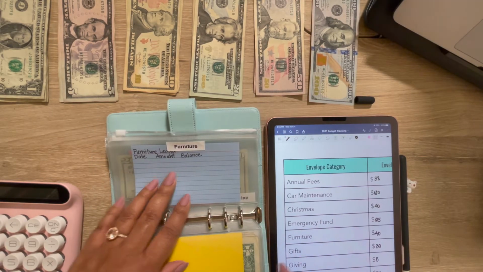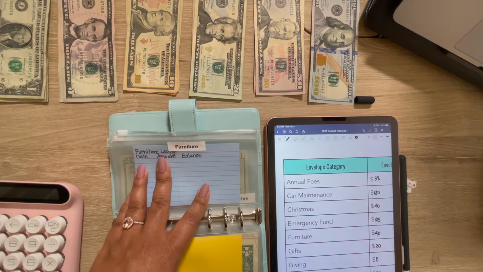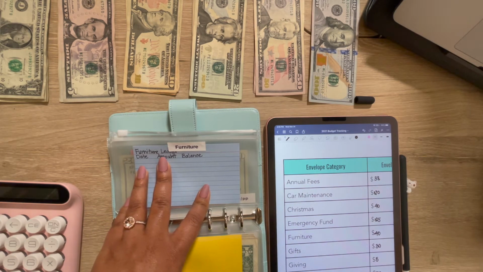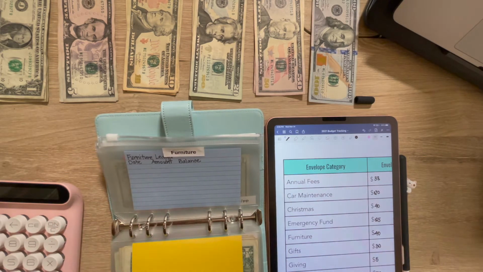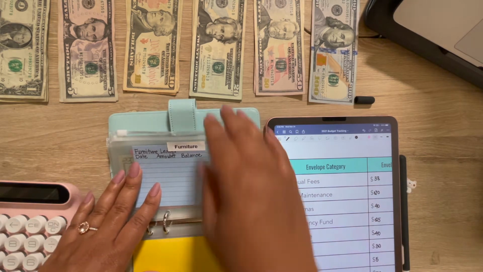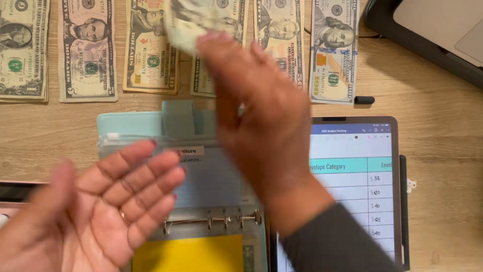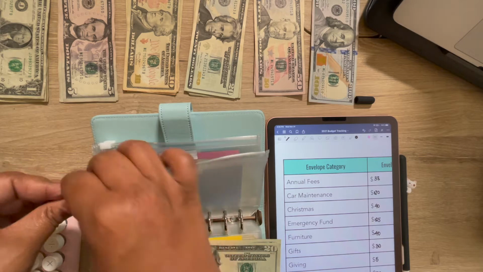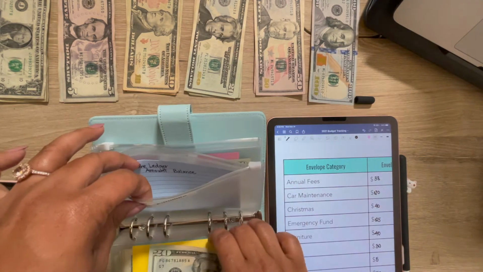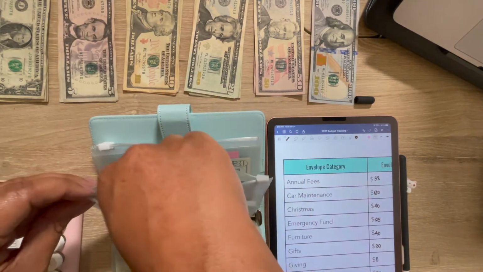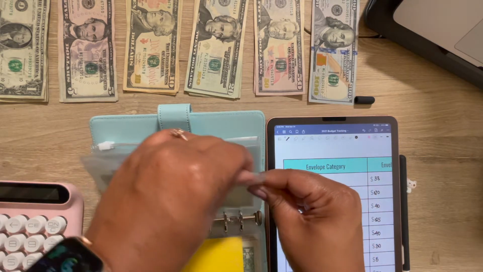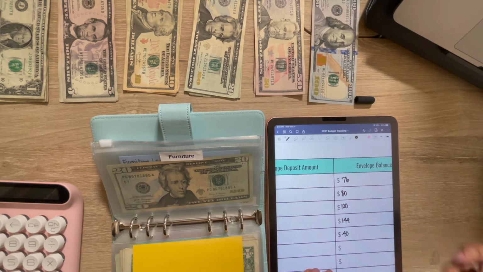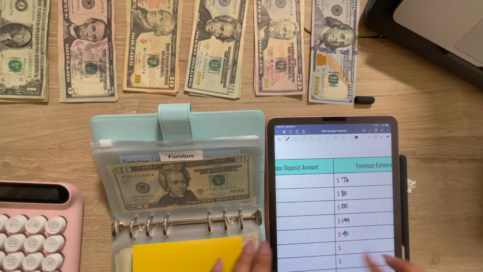So for this pay period, I added furniture. My fiance and I are getting married in July. We're going to be moving in together at that time, and then we're going to want to redecorate our entire place. And so furniture is on that list. We'll definitely need lots of it. And so I'm putting $40 here. It's a very small amount, but just want to get this envelope started. So there we go. And we have now $40 in that brand new envelope.